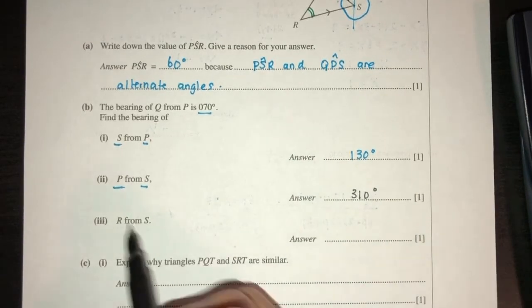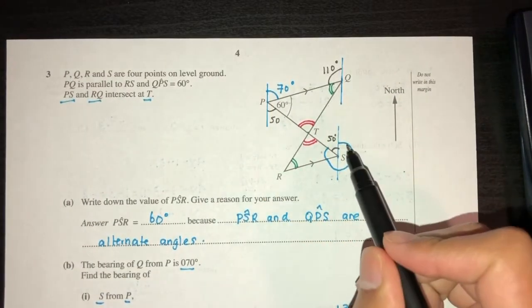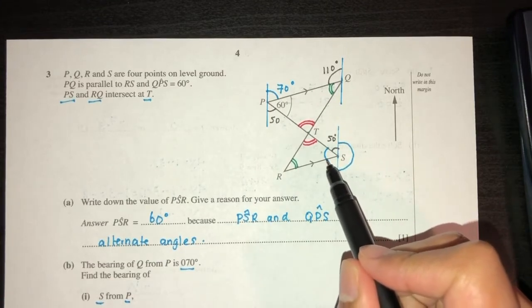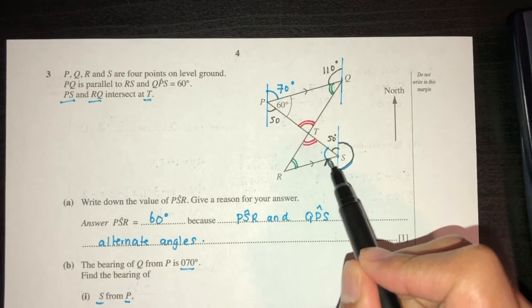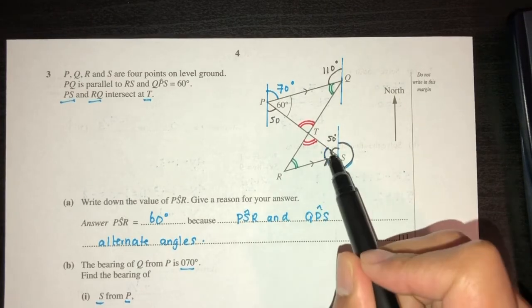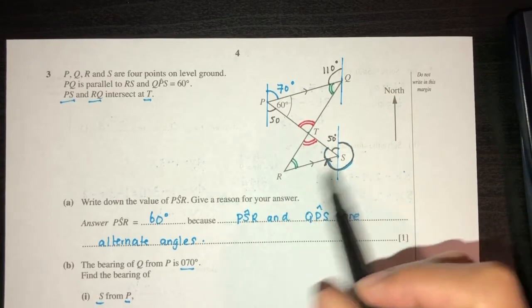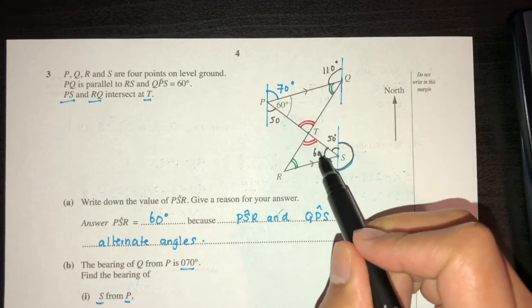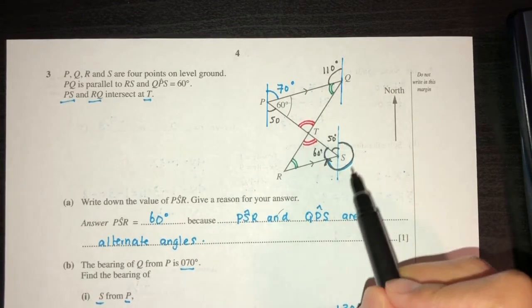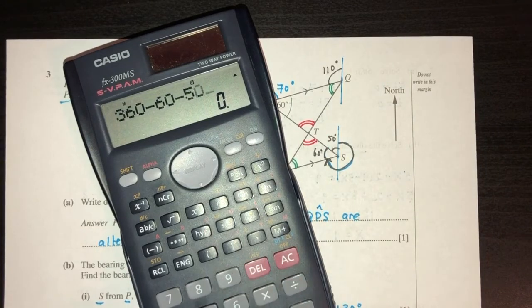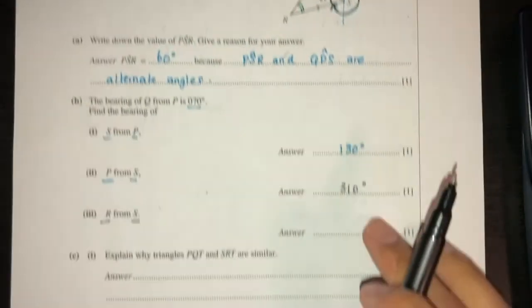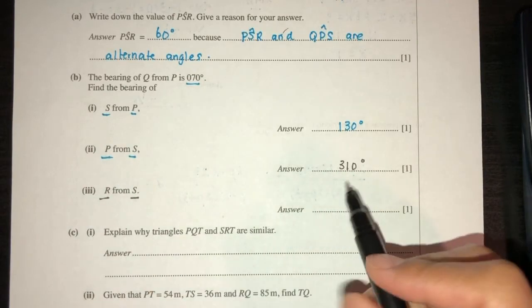Now we have to find the bearing of R from S. So we have to find this angle. Stop here, right? We have to find this one. This one has been given to you as 60. So this will be 360 minus 60 minus 50. That should be 250. So the bearing of R from S will be 250.